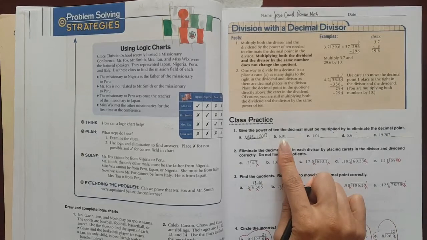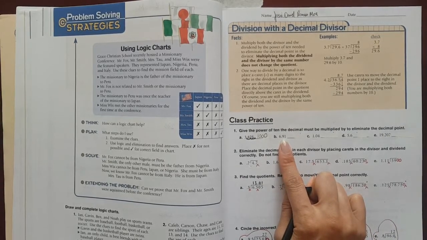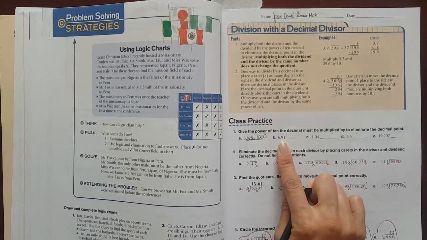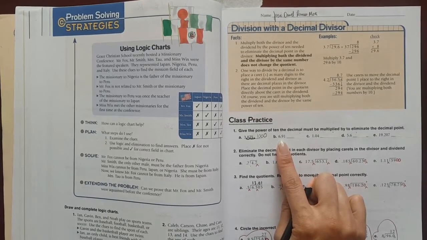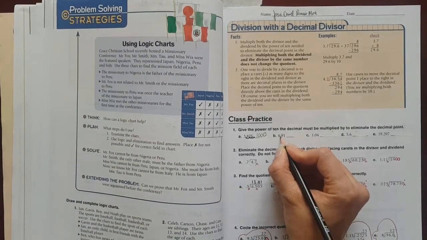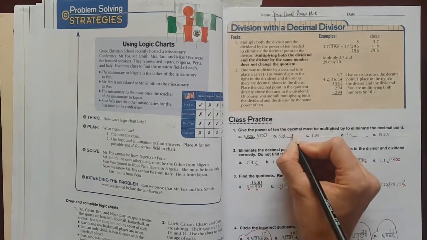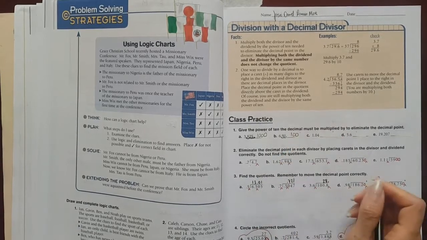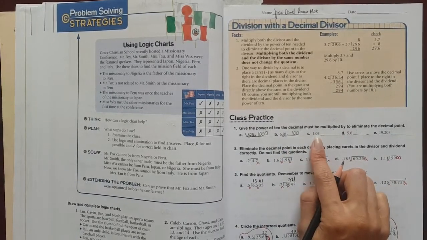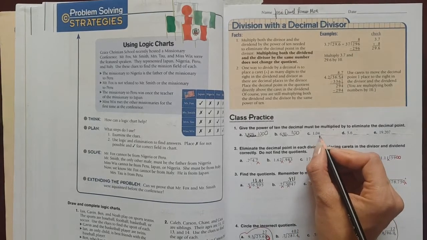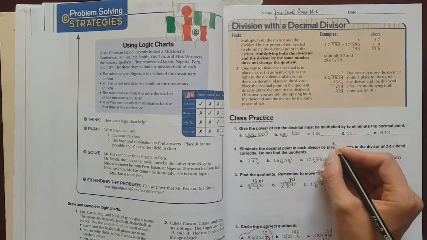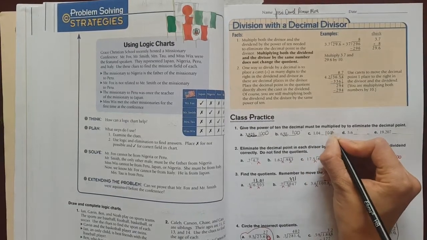Right? Here, by which number may we multiply 6.91 in order to eliminate the decimal point? By 100. Good job, because I need to move it twice. Can you see it? Now let's move on. The next one is 1.04. So I need to multiply by 100 again.